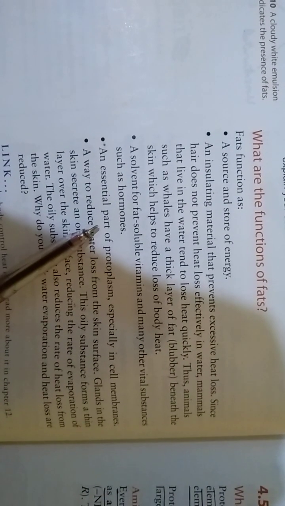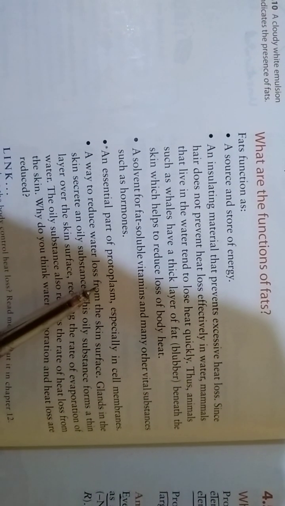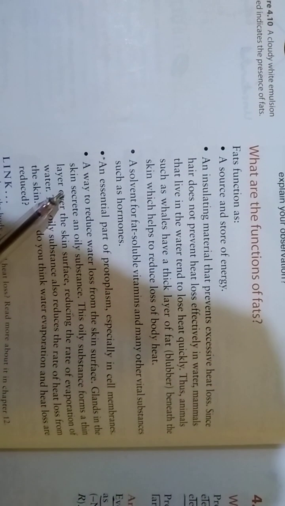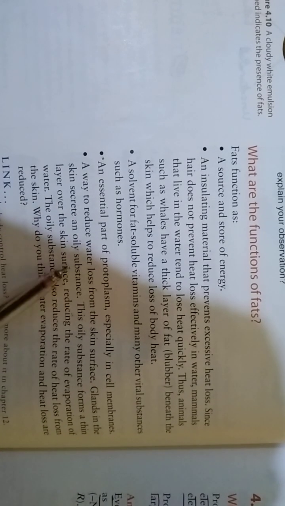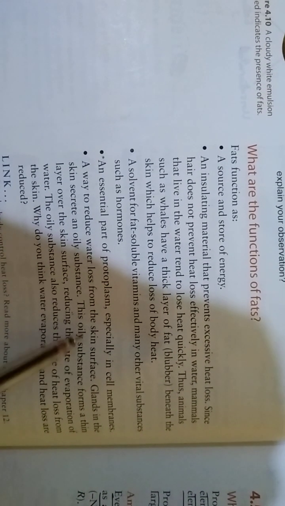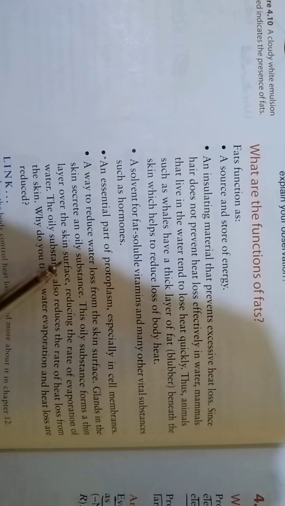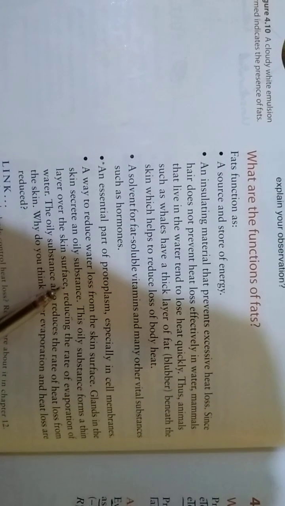Fat is an essential part of protoplasm, especially in cell membranes. It is also a way to reduce water loss from the skin surface. Glands in the skin secrete an oily substance.